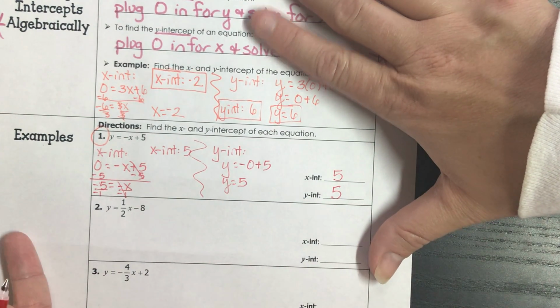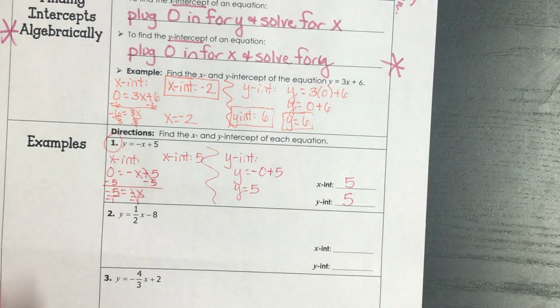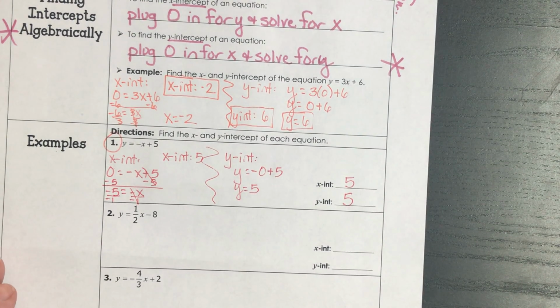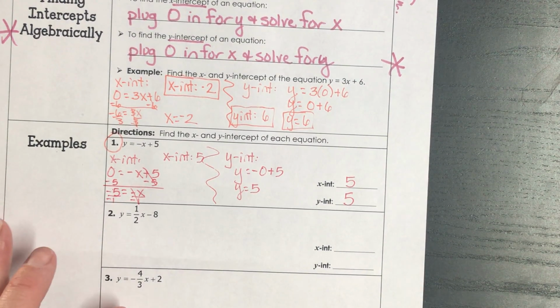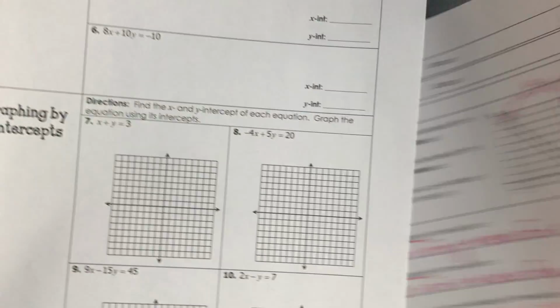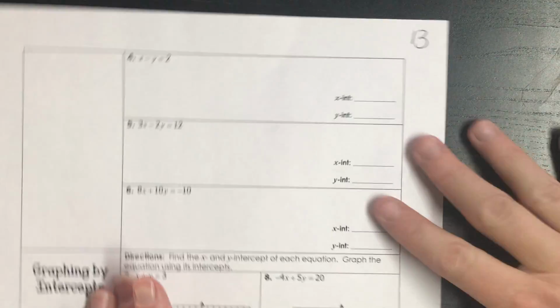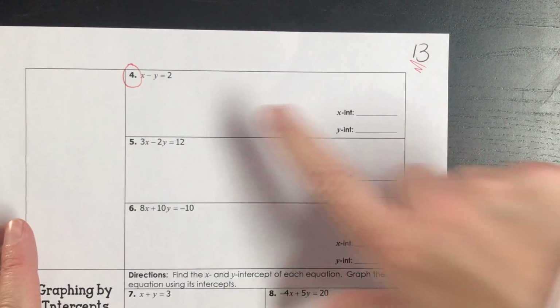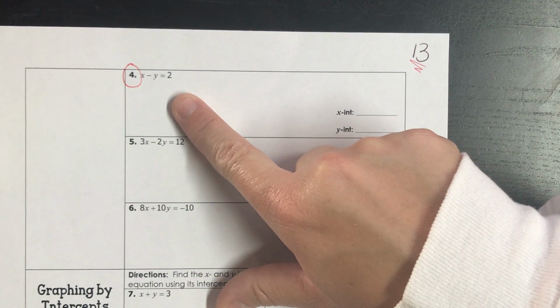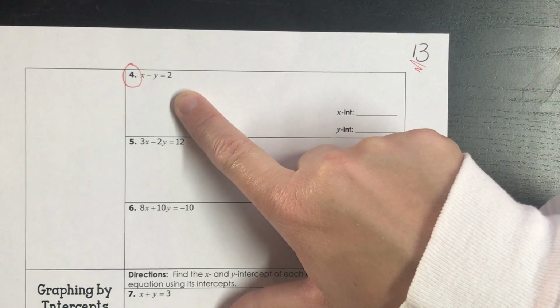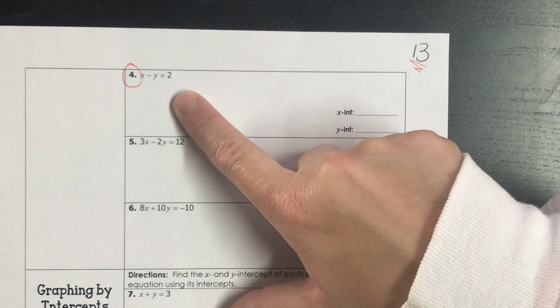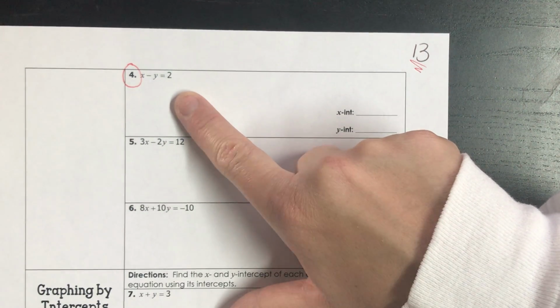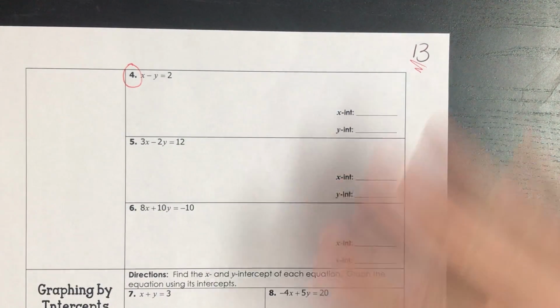So hopefully you're thinking in your head, this is not too bad. And I'm about to make it even easier. So let's flip to page 13 and take a look at number 4. Now these ones are written a little differently. These ones are not in slope intercept form, but I think you're going to like them more in standard form than slope intercept form.